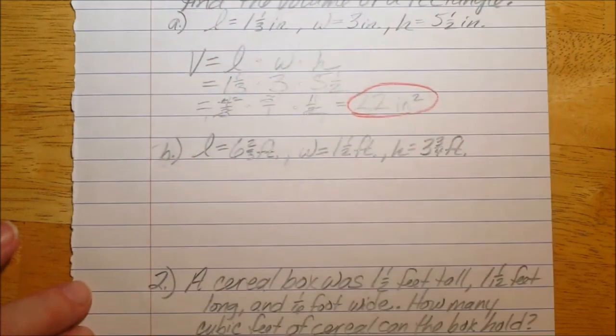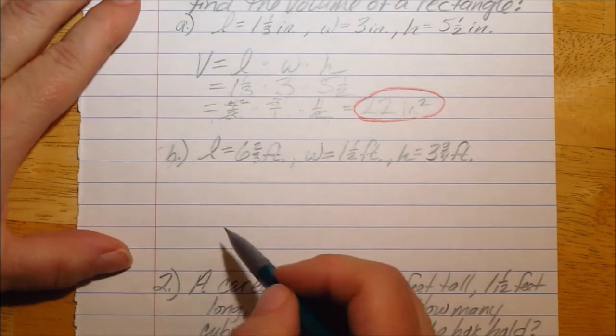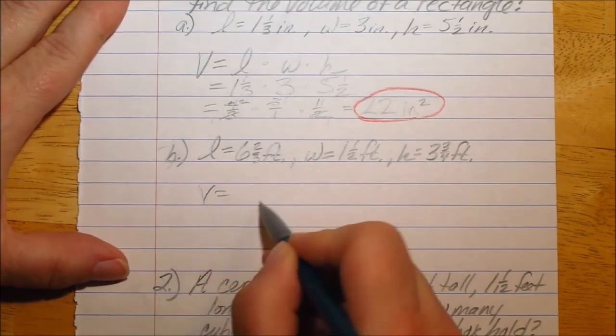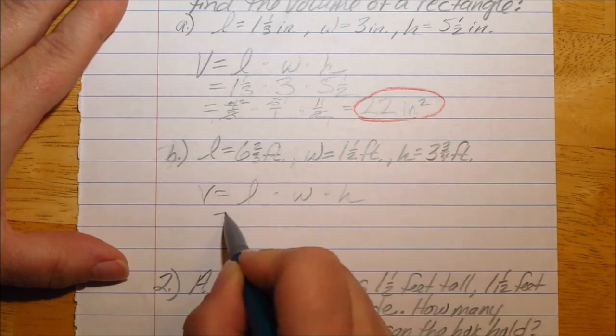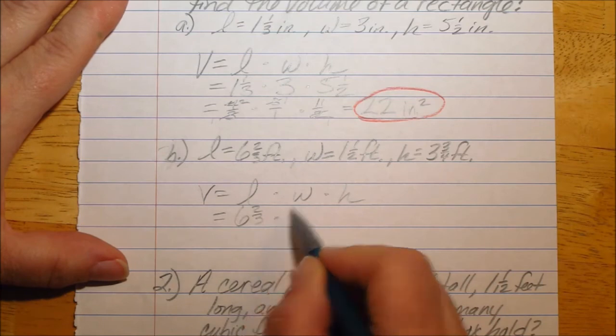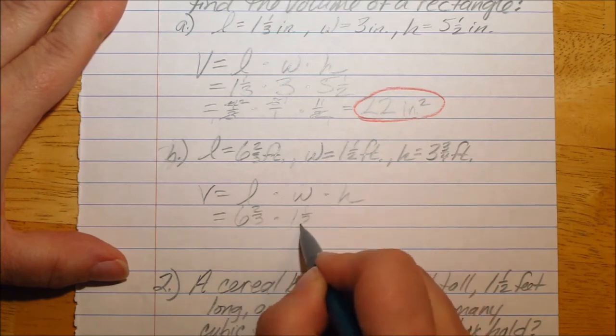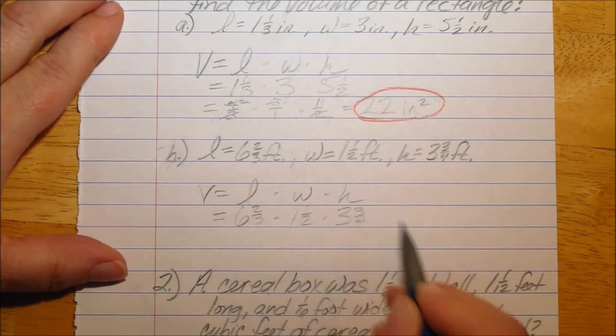Okay, part B of this. We're still trying to find volume of these rectangles. Volume equals length times width times height. The length is 6 2/3 feet. The width is 1 1/2 feet. And the height is 3 3/4 feet.